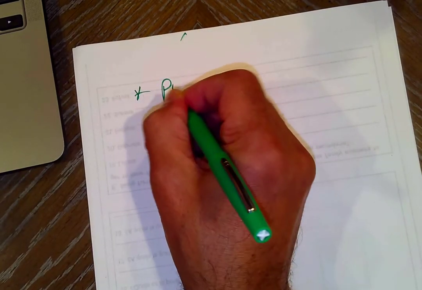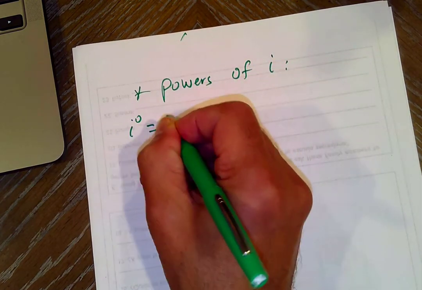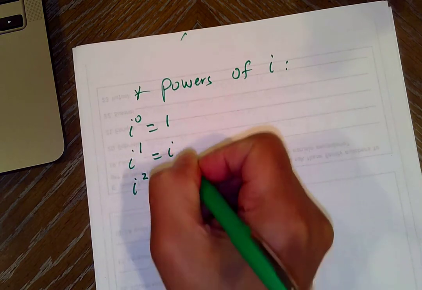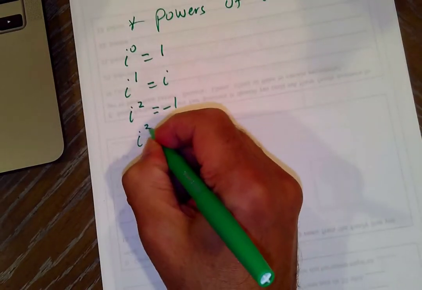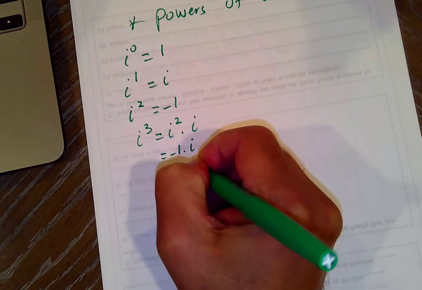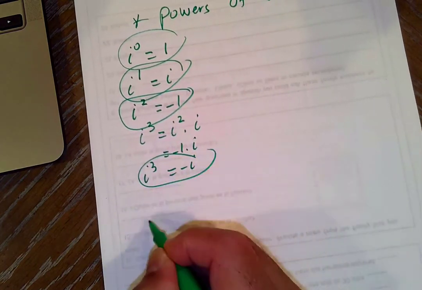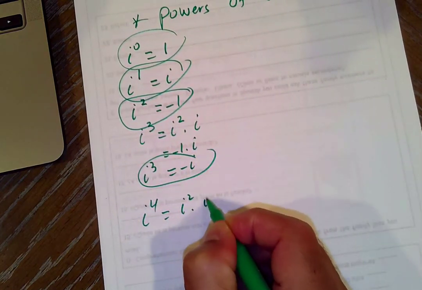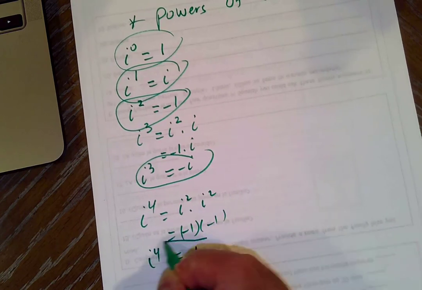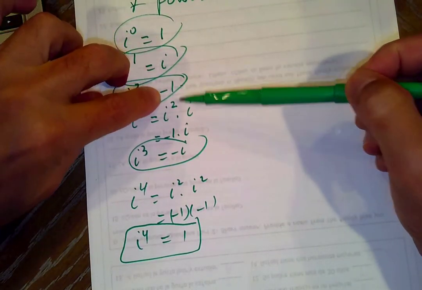Next, we're going to do powers of i. So i to the 0 power is 1. i to the first power is i. As we know, i squared is -1. Now, if you go i cubed, it's i squared times i, which is -i. So we have i^0, i^1, i^2, i^3. i to the 4 is i squared times i squared, which is -1 times -1, which is 1. So that's the key, knowing that i to the 4 is 1. And you can see we started with 1, i, -1, -i.